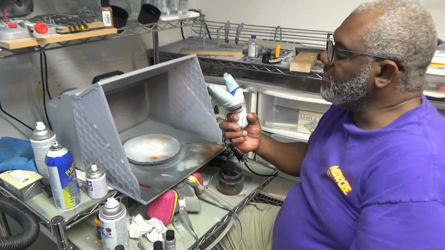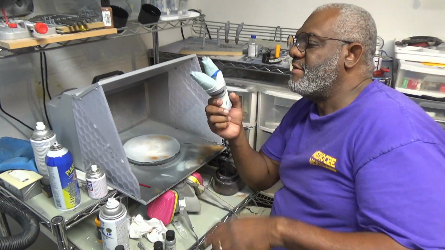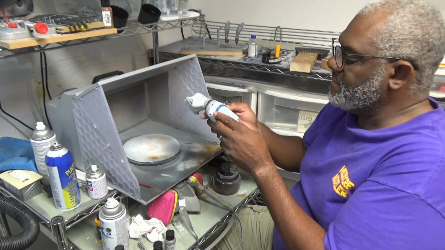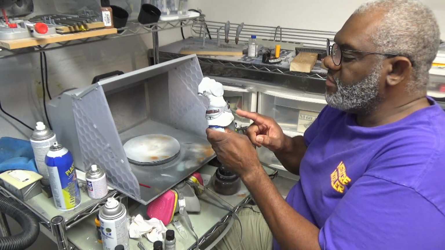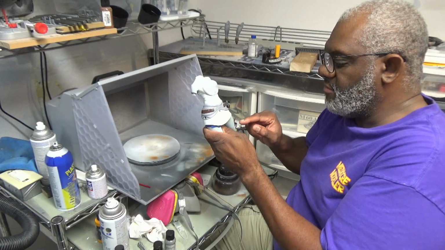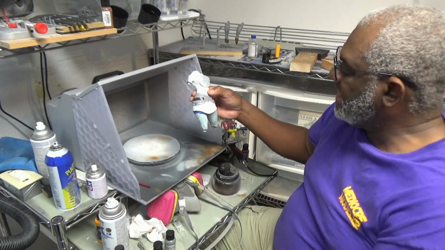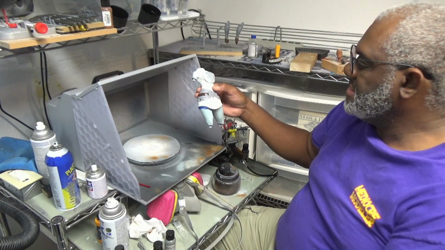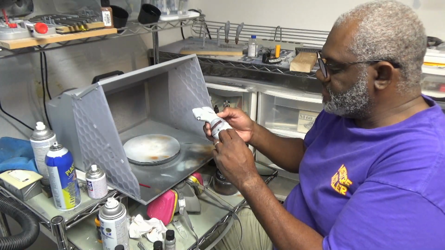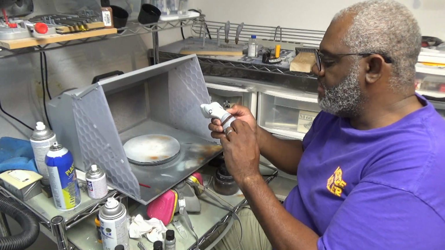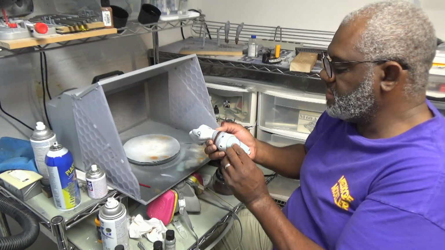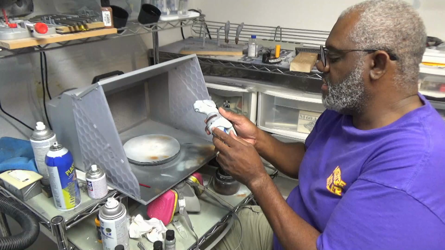What I'm not happy with is that color there. I know I don't want it to be this color gray, but I don't want it to be that either. That just doesn't fit. So I'm still on the hunt for the right gray, but for the most part, I'm happy with the way this is coming out so far.